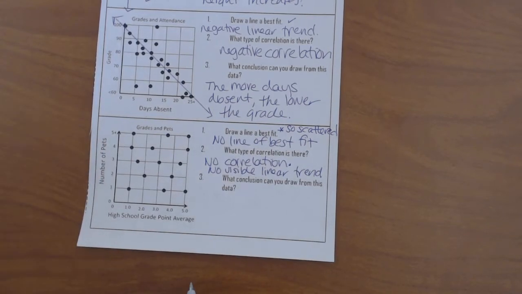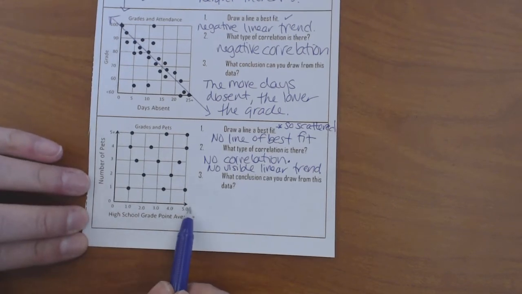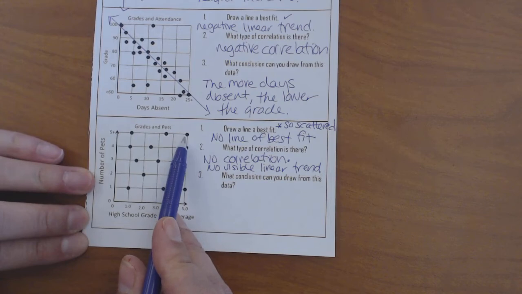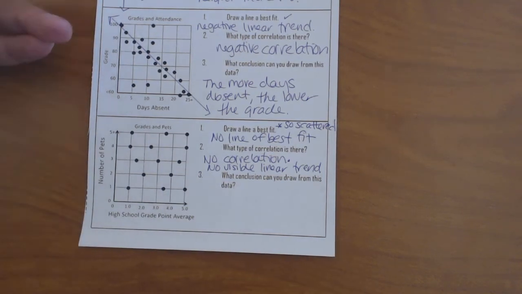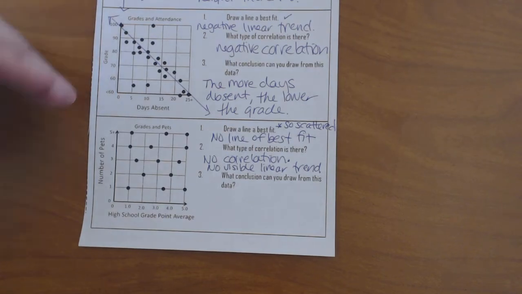What conclusion can you draw? Well, we cannot draw any number of conclusions here. We don't know if the grade point average increases, the number of pets increases. So we can't make any conclusions because we have absolutely no pattern shown.